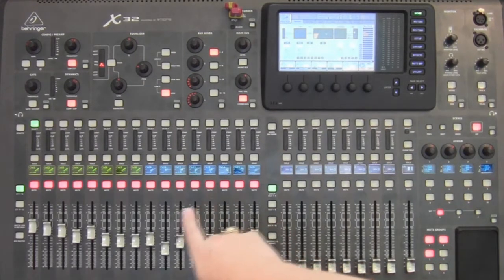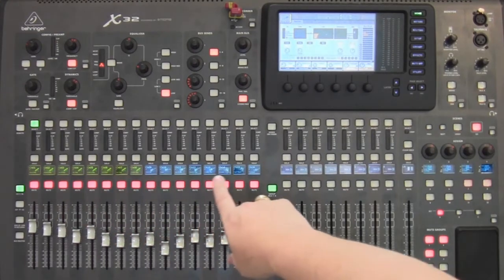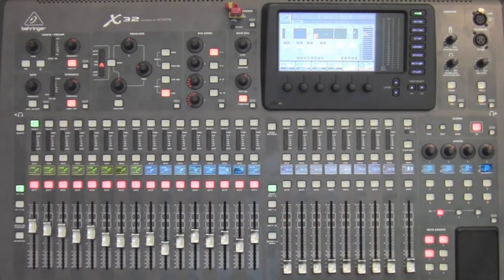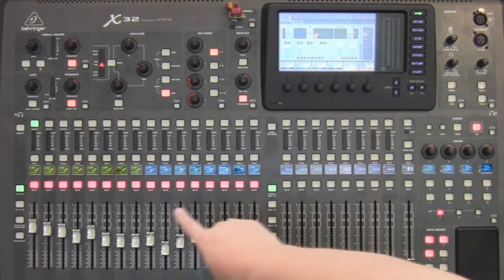Right now we're set up for the praise team. As you can see, the praise team configuration over on the input side of the board. Mute group 1 controls the entire praise team. Right now everybody's muted, all of the mute buttons are lit.